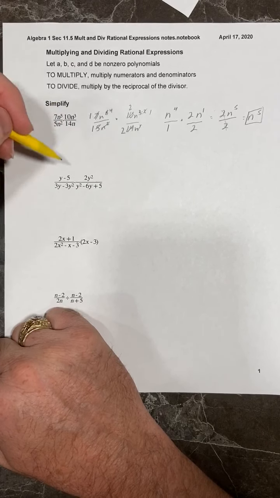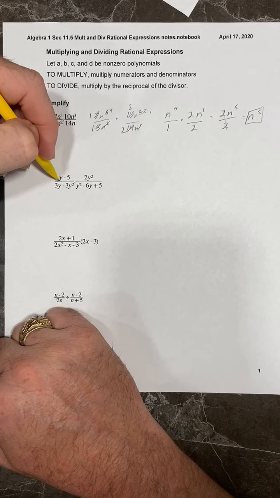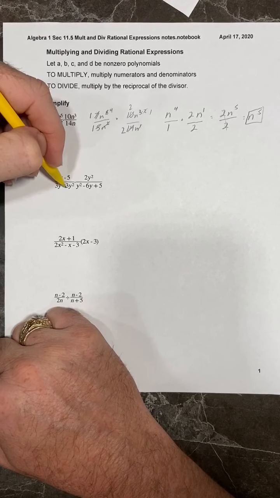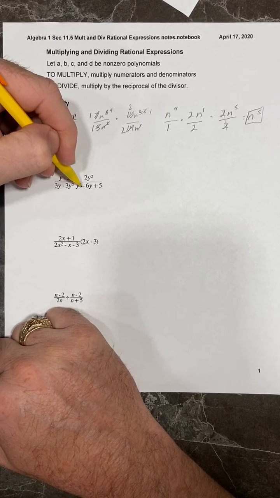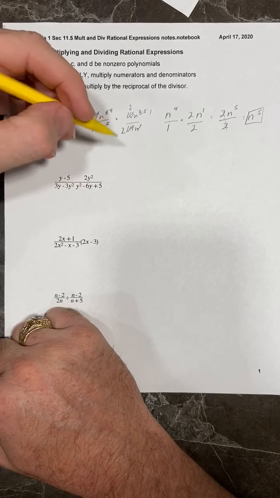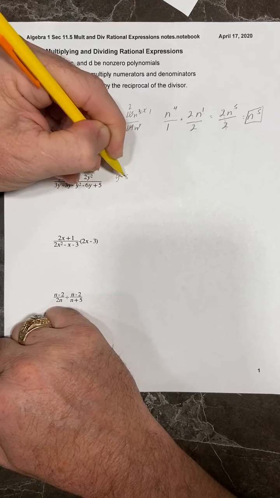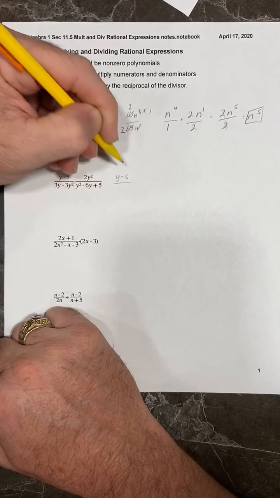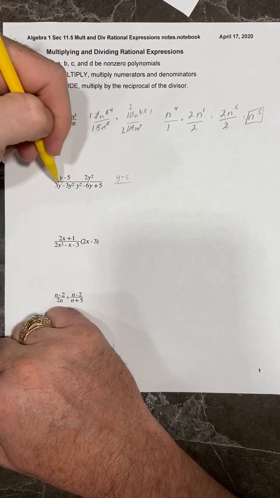So let's start with this one here, y minus 5 over 3y minus 3y squared times 2y squared over y squared minus 6y plus 5. I'm just going to rewrite that. y minus 5, can't do anything with that really. There's no common term in there. Then 3y minus 3y squared.